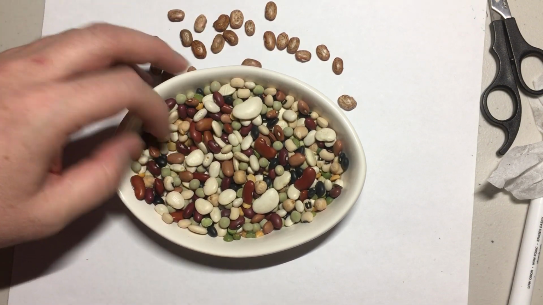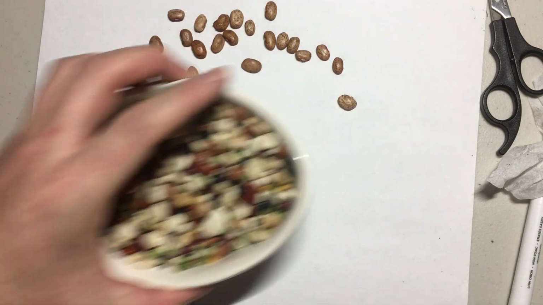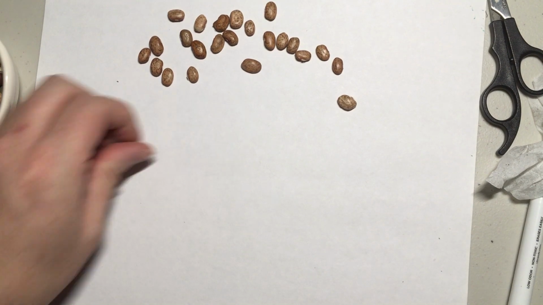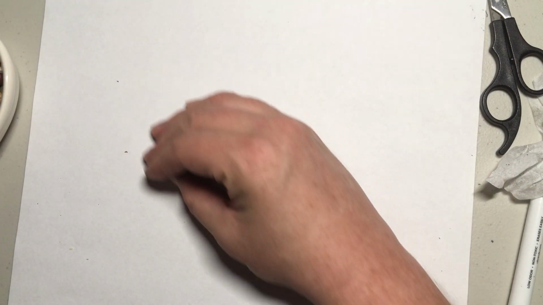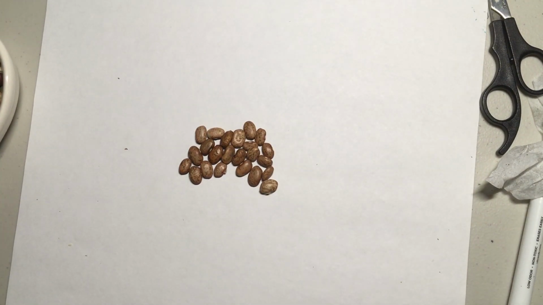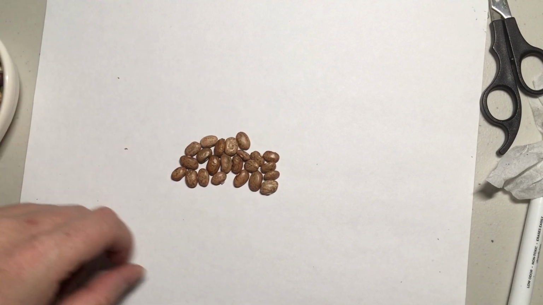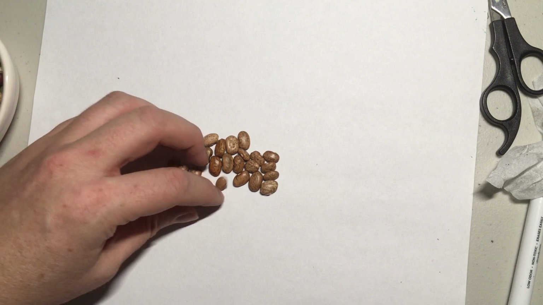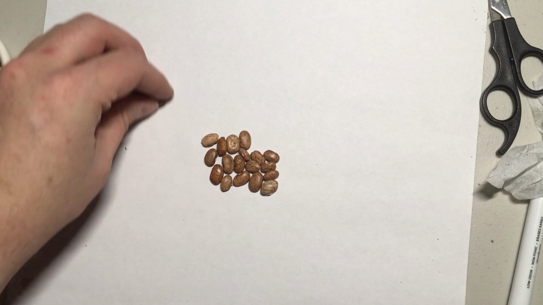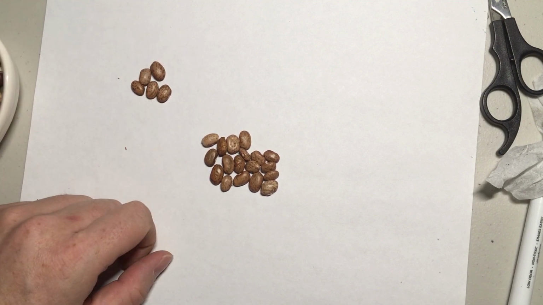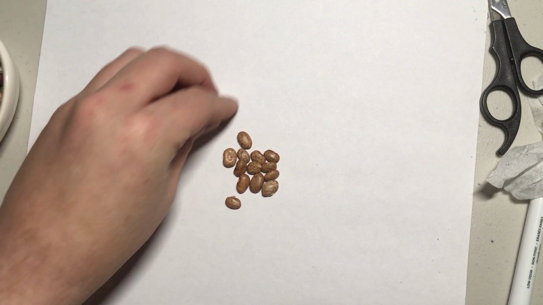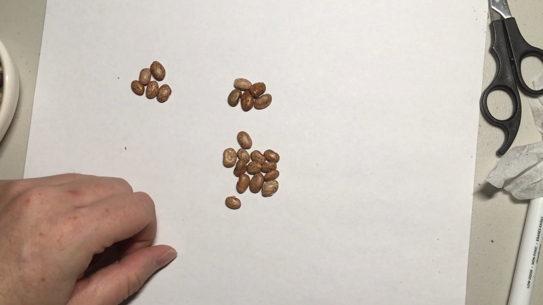All right, so I think that's probably good enough. Oh, that one is not going to work. We're going to get rid of that immediately. Okay, so let's go ahead and see how many we have, and let's see what kind of equal groups we can make. Let's work in groups of 5. We have one group of 5. We have 2 groups of 5.